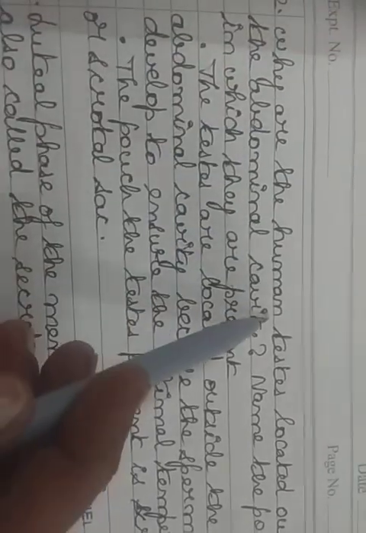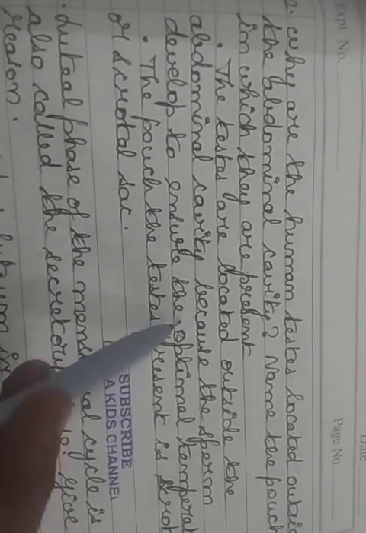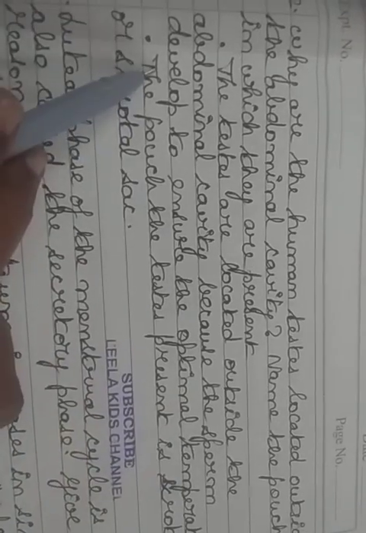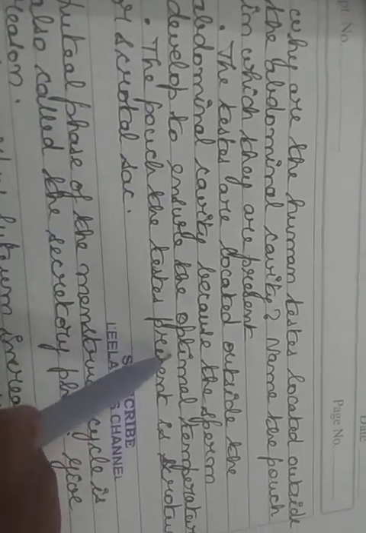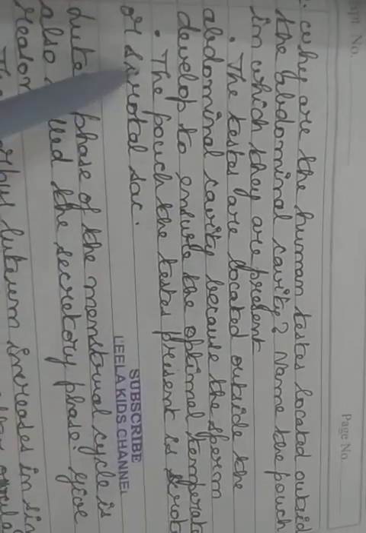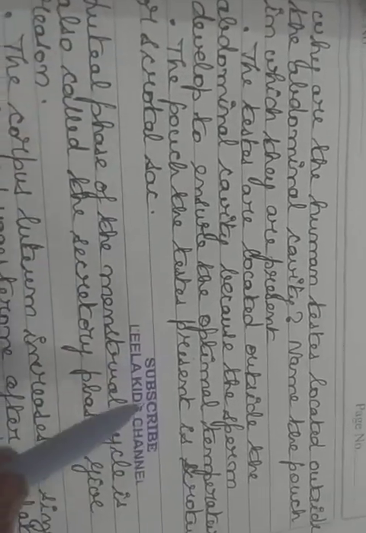Why are the human testes located outside the abdominal cavity? Name the pouch in which they are present. The testes are located outside the abdominal cavity to ensure the optimal temperature for sperm development. The pouch in which the testis is present is the scrotum or scrotal sac.